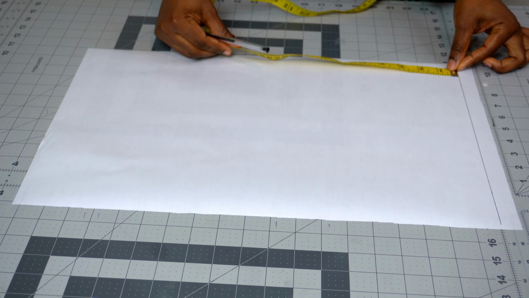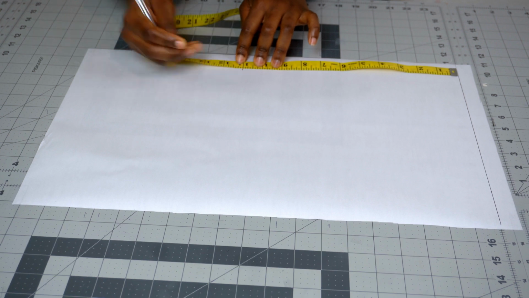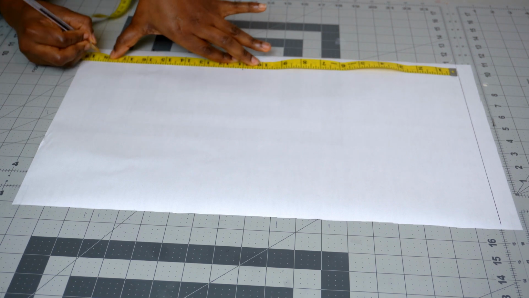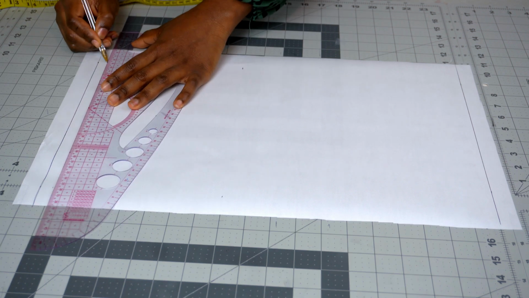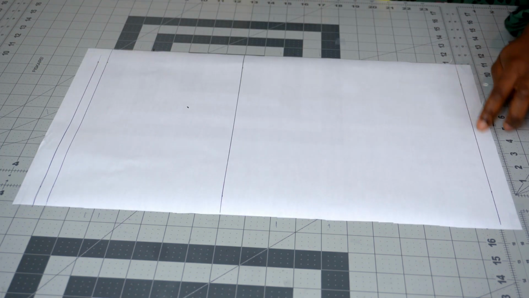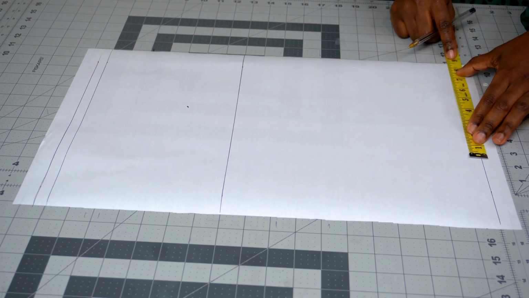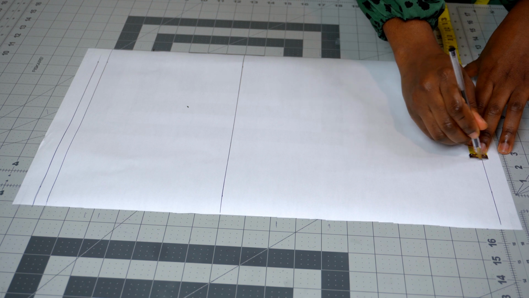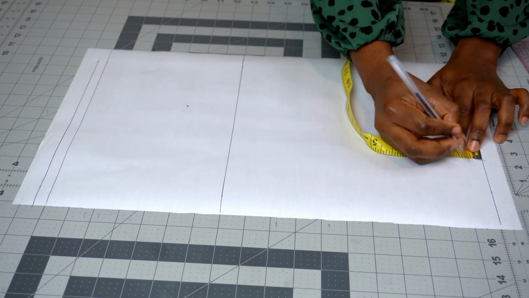I'll start by marking my vertical measurement, which is my bust point. Then I'll mark my waist, which is 18 inches, and half length for hemming allowance. Then I'll create a straight line, like I am doing with all the vertical measurements that I marked. We'll come to the shoulder here and place the shoulder measurement divided by 2 right there. And from that point, I'll go down by 1 inch to create my shoulder slope.